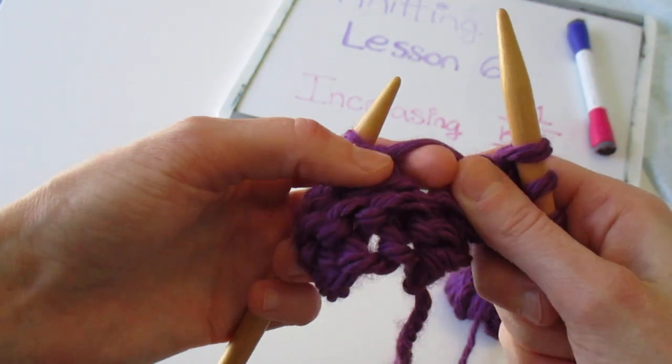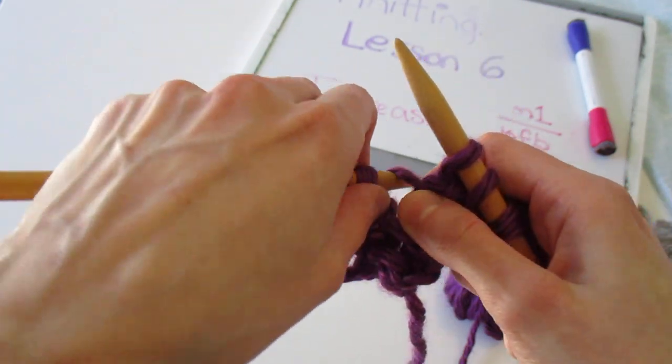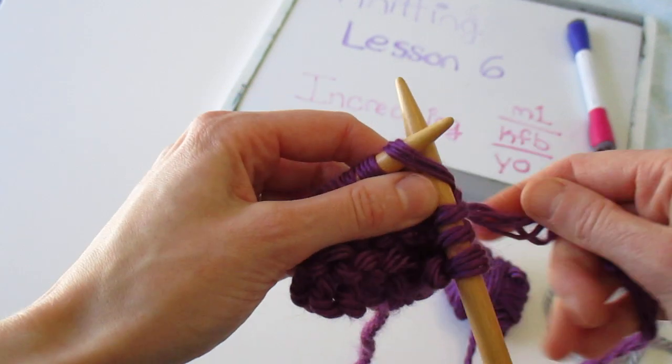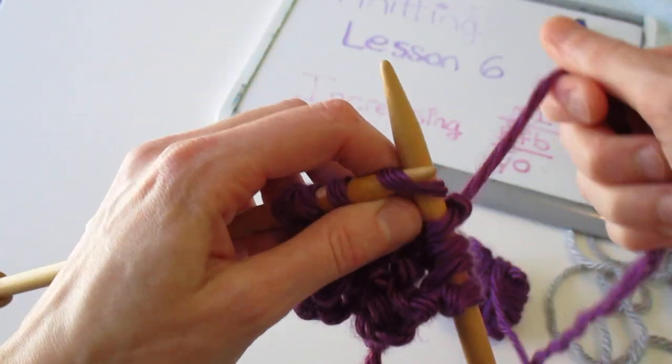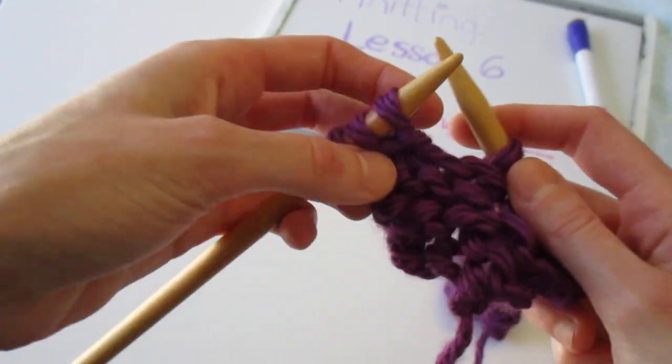So I'll do it again. So see this piece right between these 2 stitches? We're going to put it onto our needle. And then we're going to knit it just like a regular stitch. And then knit the next one. So now I have 5.